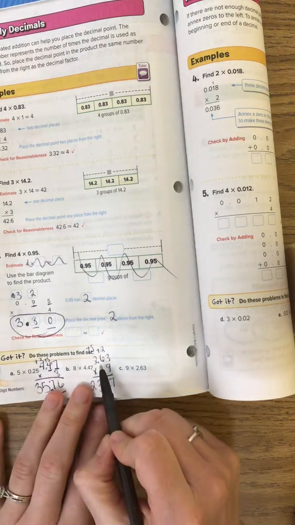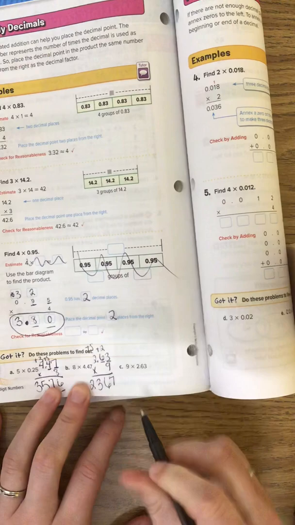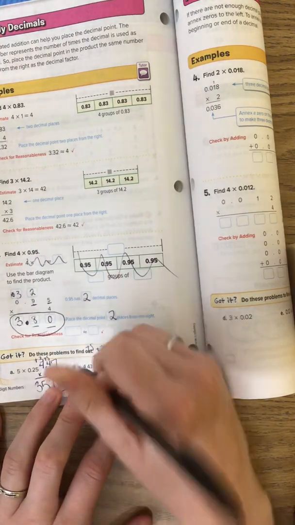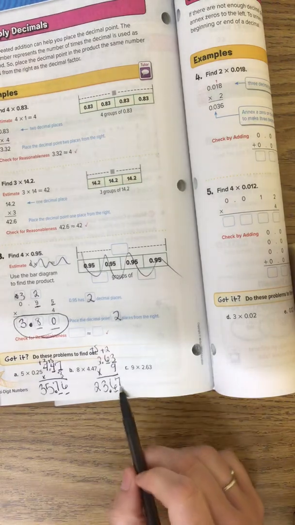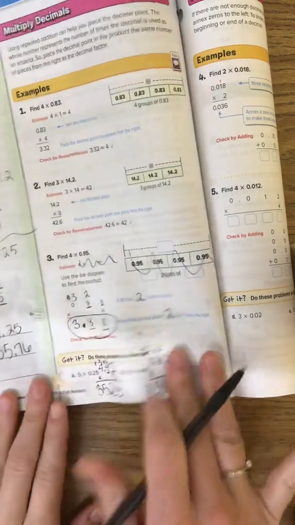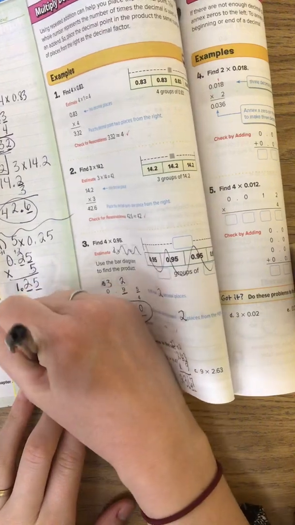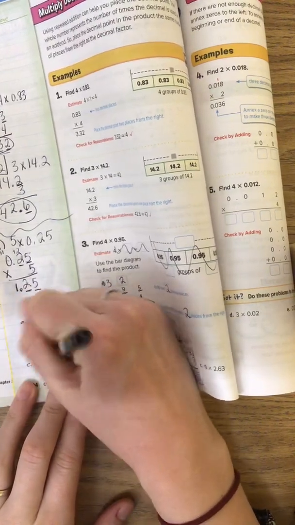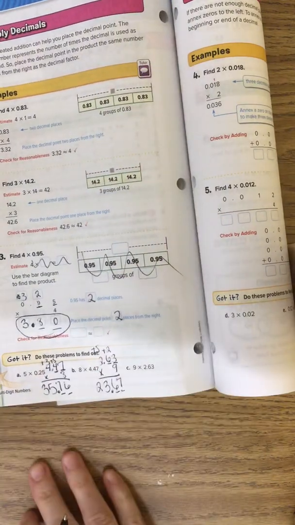Go up to your question. How many numbers are to the right of the decimal point? 1, 2. So we need 2 to the right in our answer. So our answer would be 23 and 67 hundredths. No, my pen is dying here. 23 and 67 hundredths. All right.